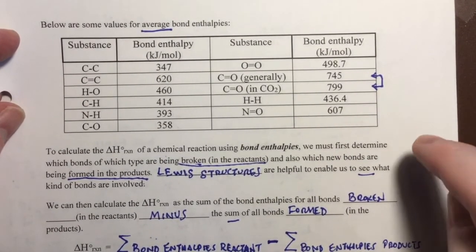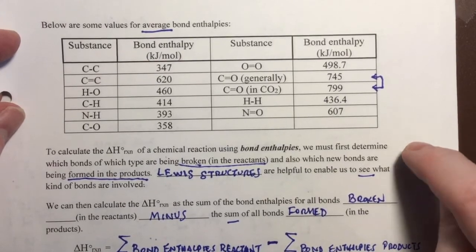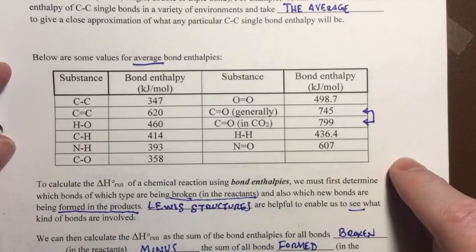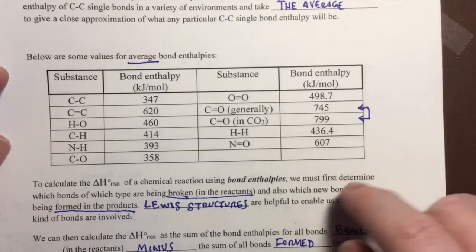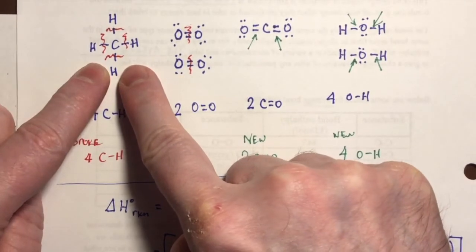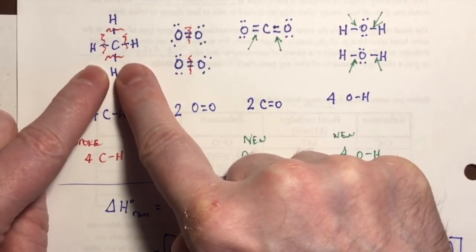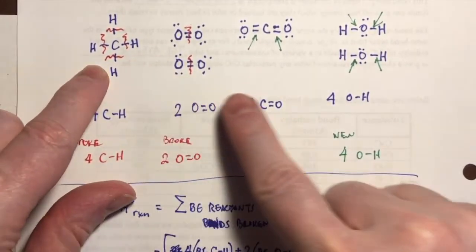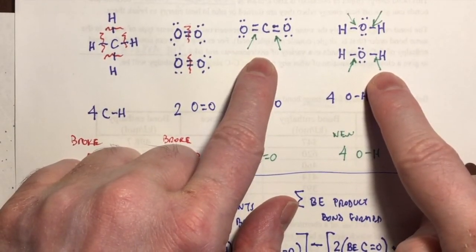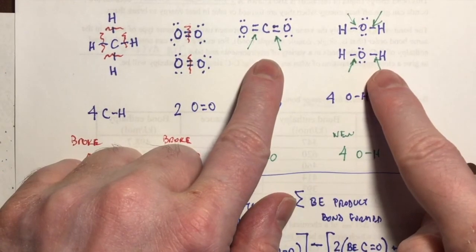We teach this method, though, because it does teach you a very important concept about chemical reactions. And that is, when you break bonds, it requires an input of energy. And when you form new bonds, they become more stable species, so it releases energy.